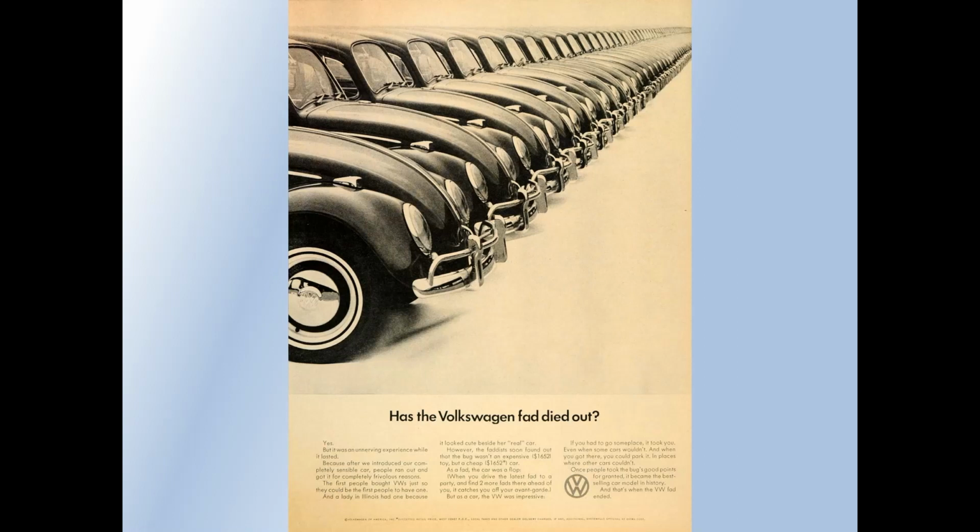Here's another one. Has the Volkswagen fad died out? This is an old advertisement for Volkswagen when they initially came into America. You can read the text if you like and pause the screen. Where would you put this ad? In which category or which level of Maslow's pyramid?